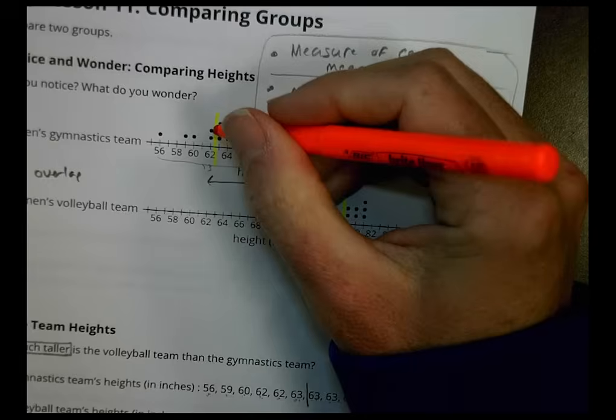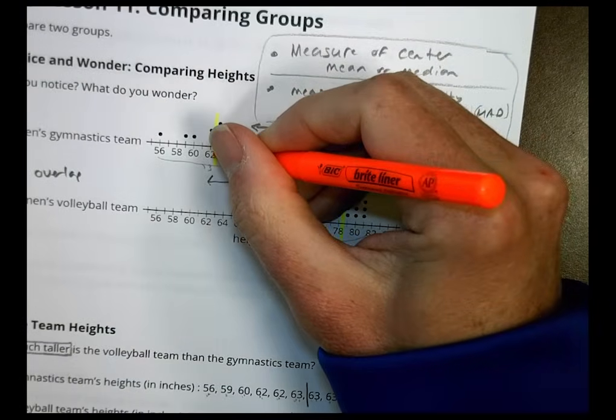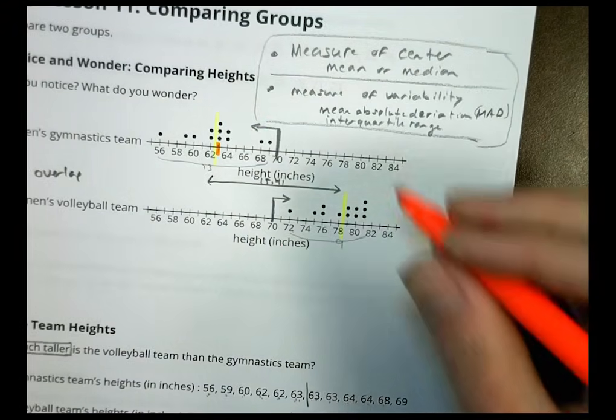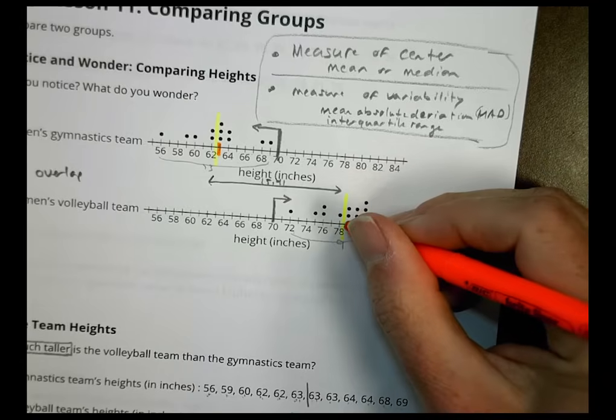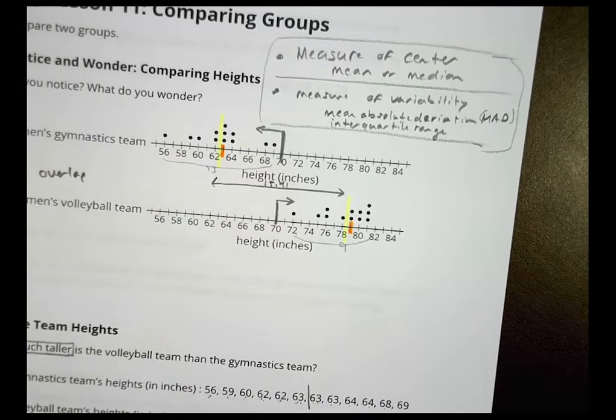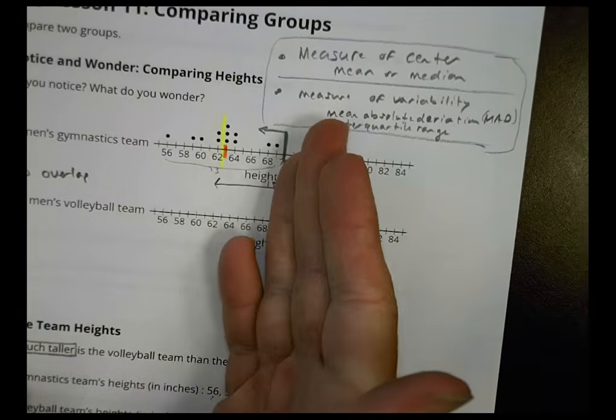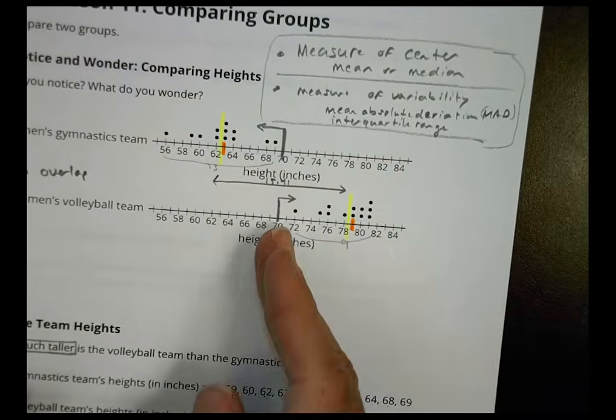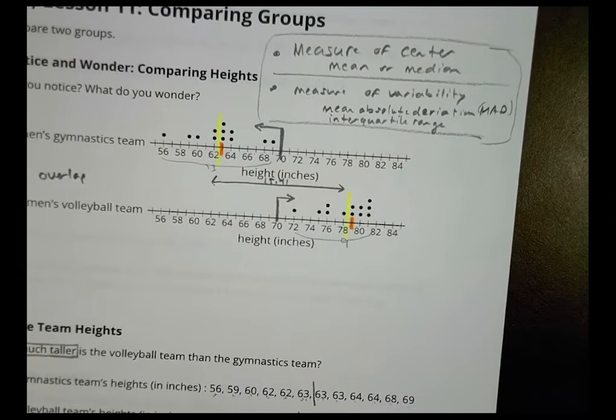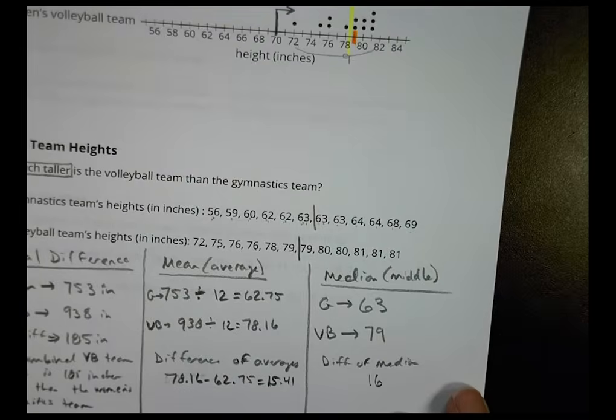Okay? So if you put the median in place, 63 is for the women, it's going to be right there on that line. And for the men, we're at 79, so we're going to be right there. That's the middle height. All the values are equally in this half or that half of the line. Okay? So that's taking a look at those.